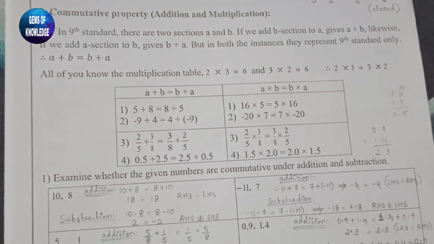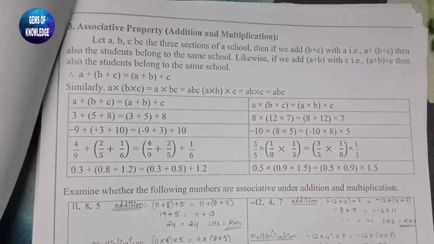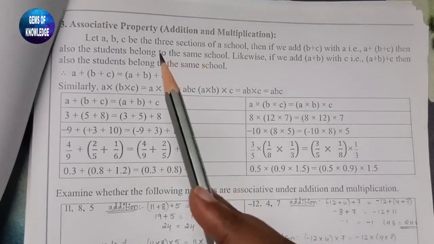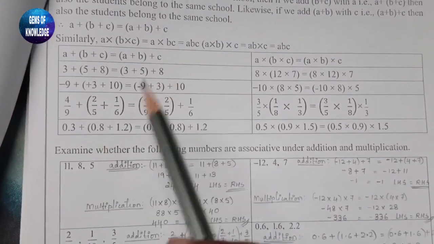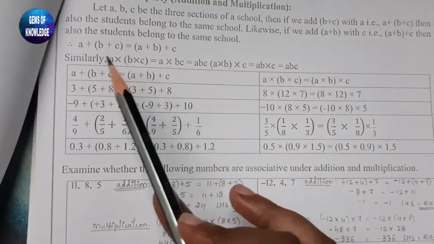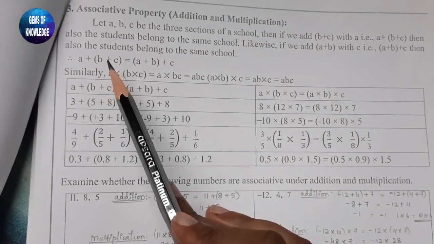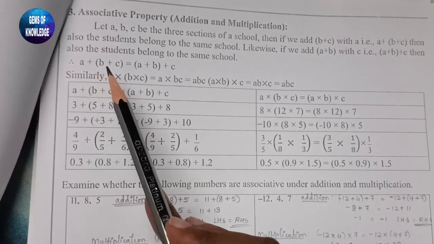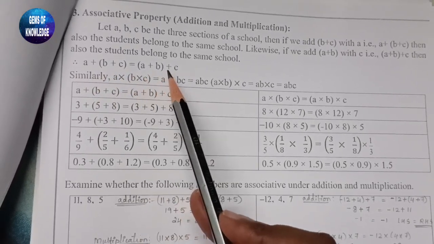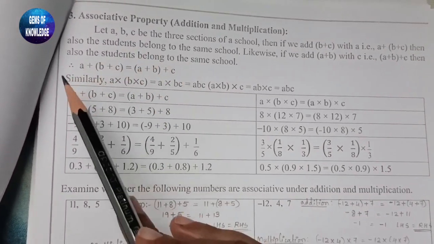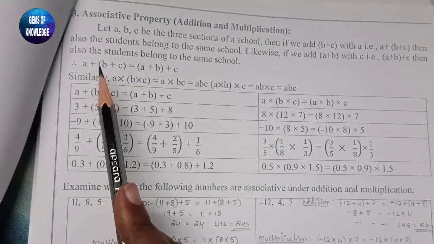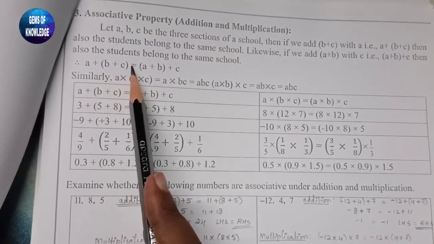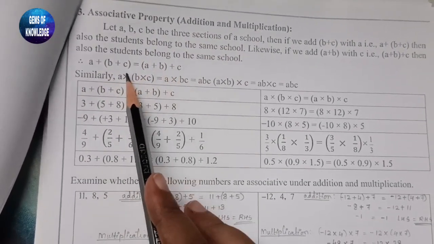Let's move on to the next property here. Okay, so here you can see the next property, that is associative property. Here the questions are given and you can see the general formula of the associative property, that is (A plus B) plus C is equal to A plus (B plus C). So both are similar, only the brackets are changed. Here the brackets are for B and C and here the brackets are for A and B.